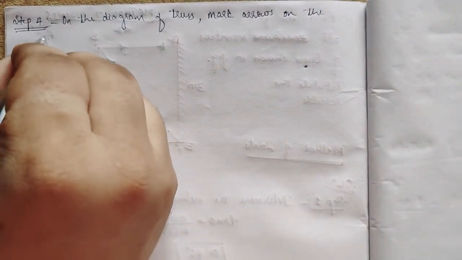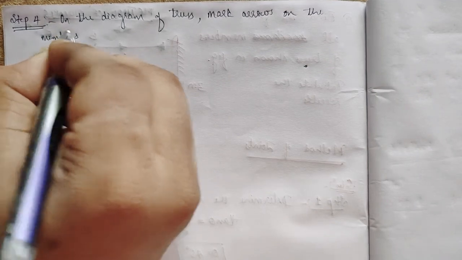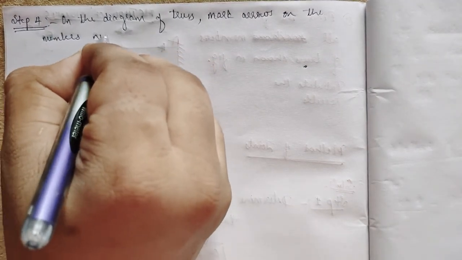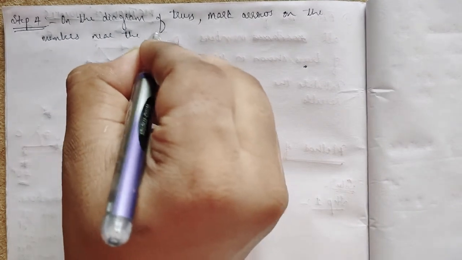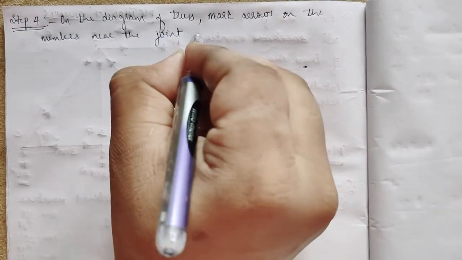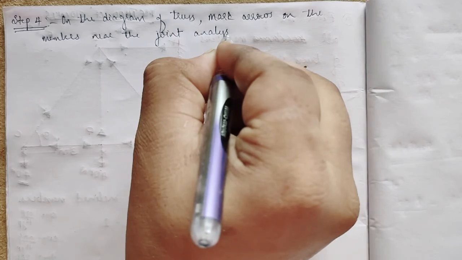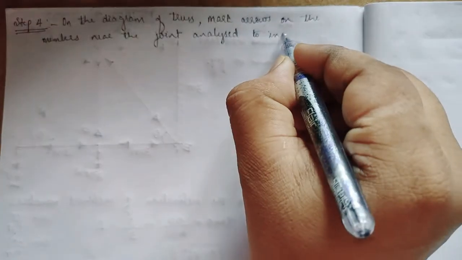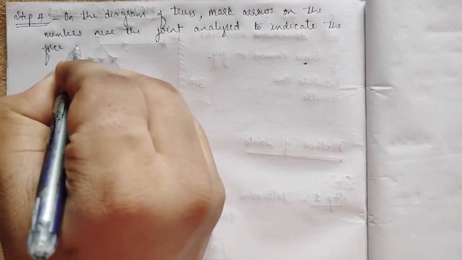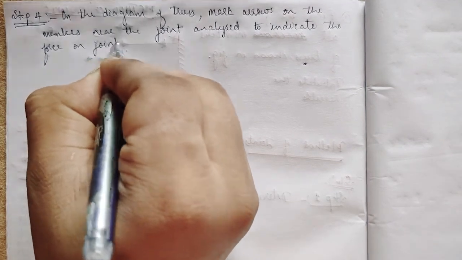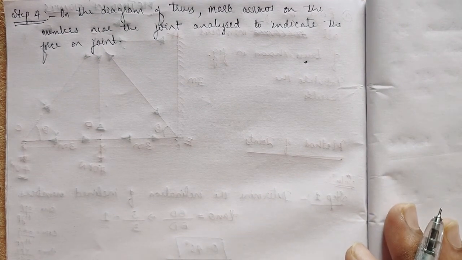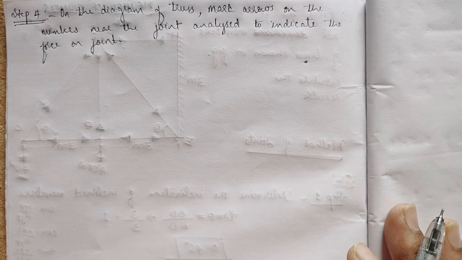Mark arrows on the members near the joint analyzed to indicate the forces on the joint.